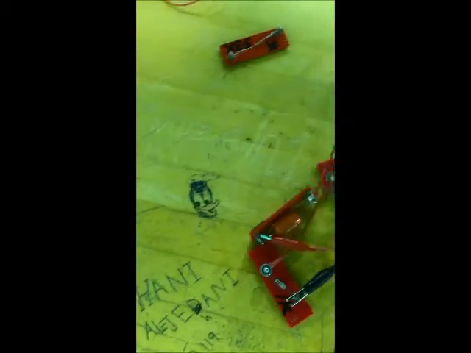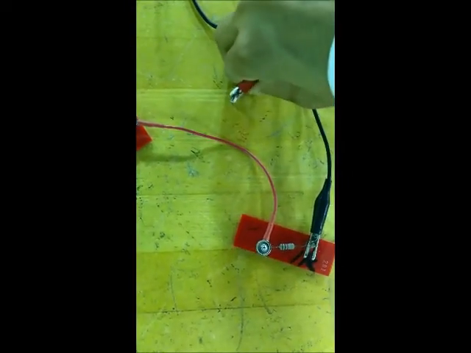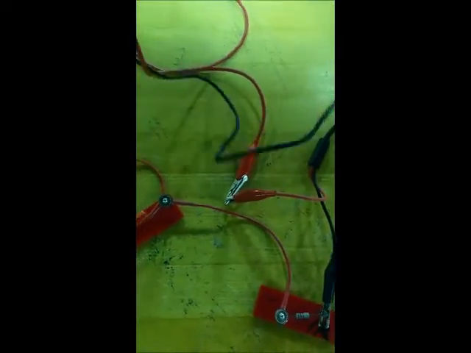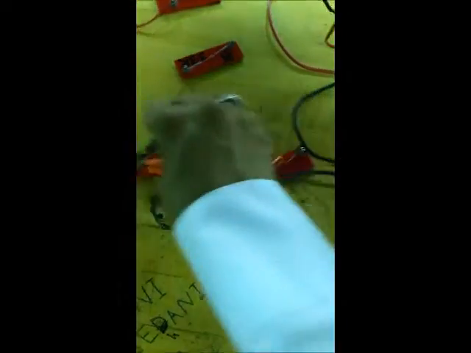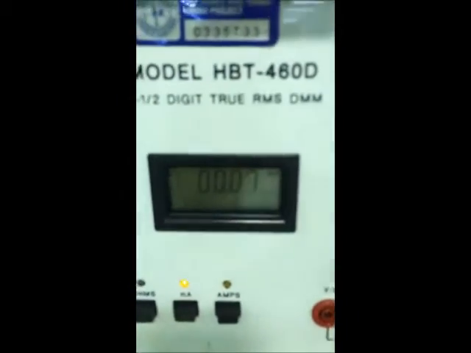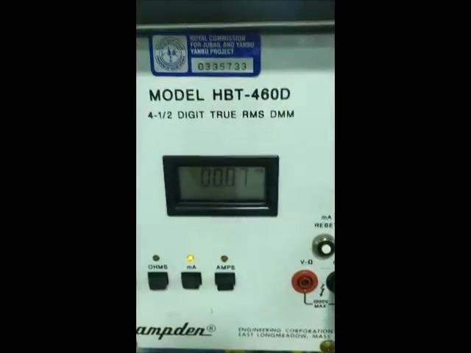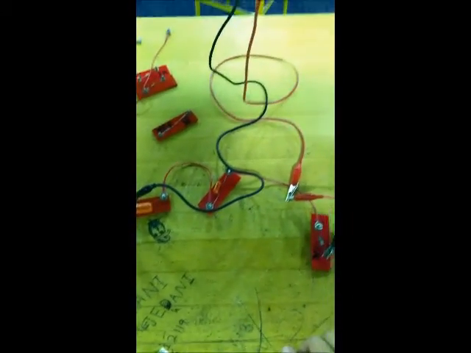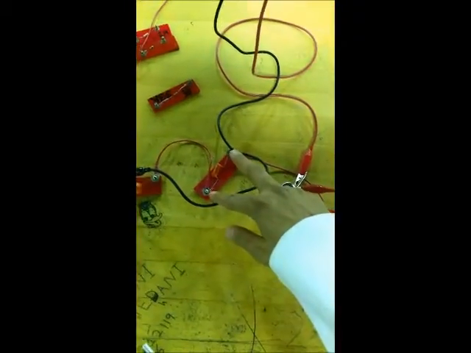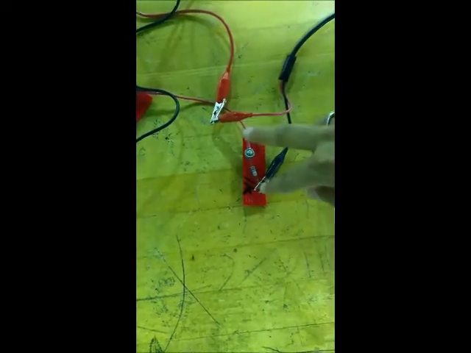And the same thing, if I want to measure the current, I will connect the positive of the source to this end of the ammeter, and then the negative I will connect it here. So here I can measure the current that is flowing through this circuit, which is 0.07 milliamp. Now I will connect them, and then also I can measure the voltage here, the voltage here, and the voltage across the resistance.